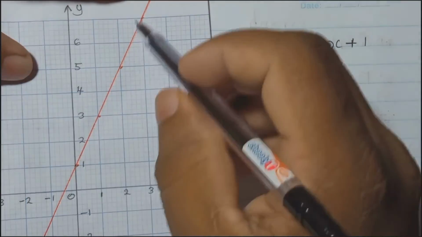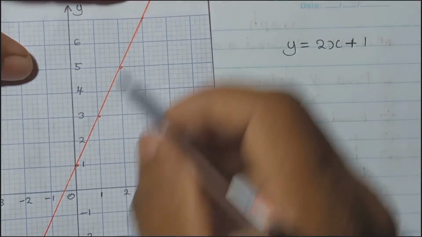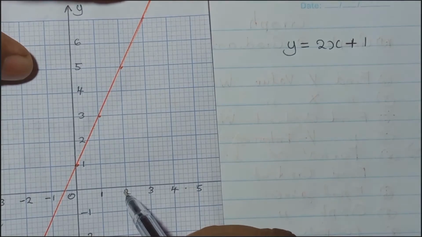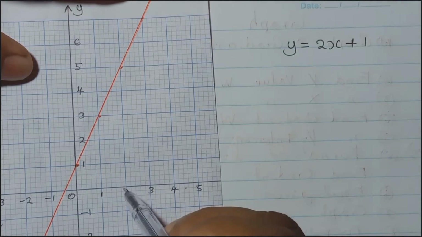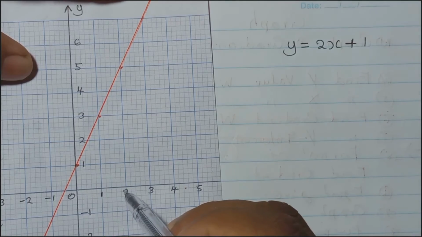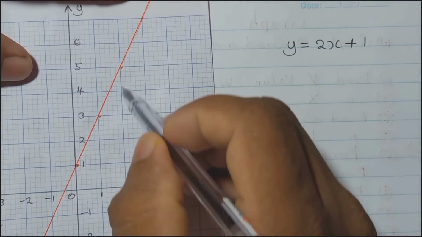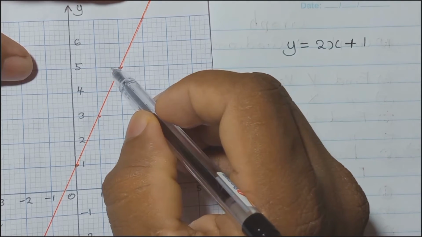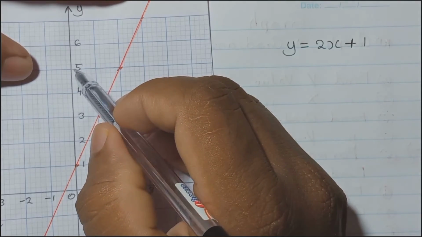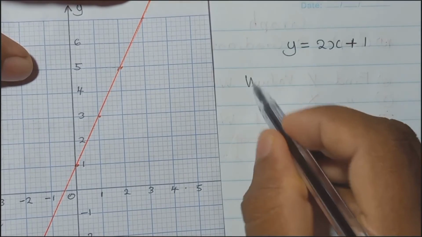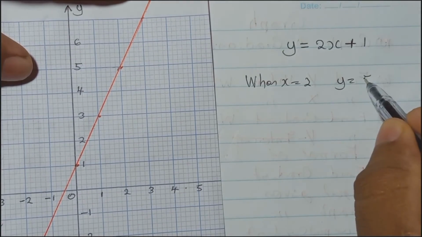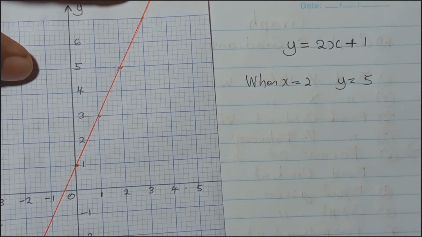Okay, if you have the graph, it's very simple, you can find it, because here is our graph. Now x equal to 2 means here. Now you need to find the y value according to that. So x equal to 2, go directly to your graph like this, and then go to the y-axis directly, that means perpendicularly. Okay, now here it is 5. So that's why when x equal 2, y equal 5. You can give your answer like that.